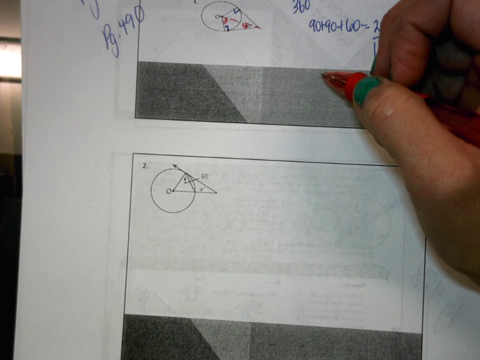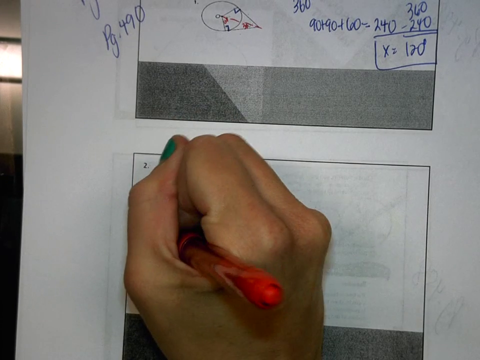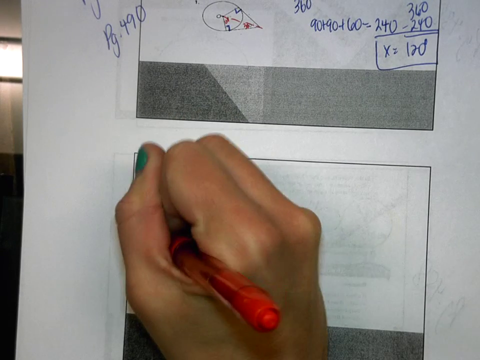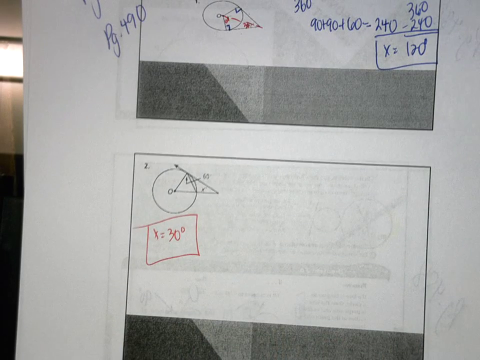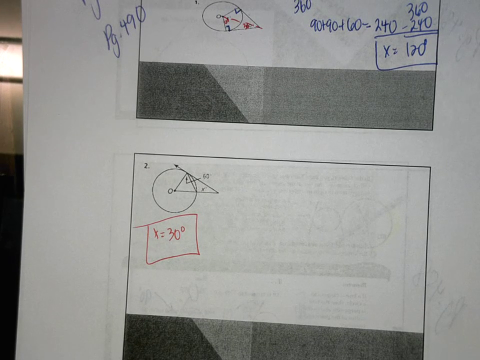No, I'm not sure. I mean, what did you say the answer was? 60. Okay, I have the answer is 30. Okay, so x equals 30 degrees. Okay, so based on that, did anybody get the right answer and can tell me what they did? Okay, Aaron.